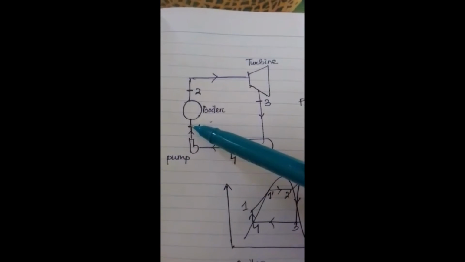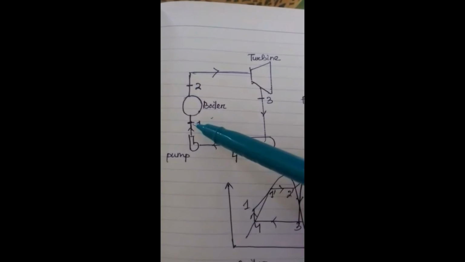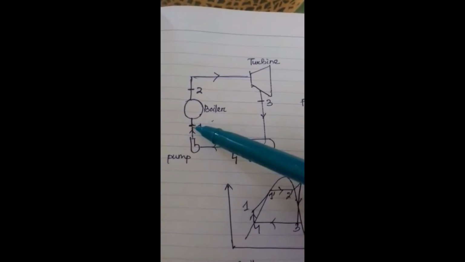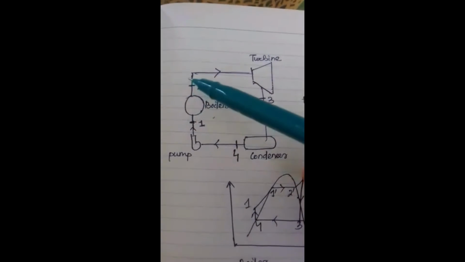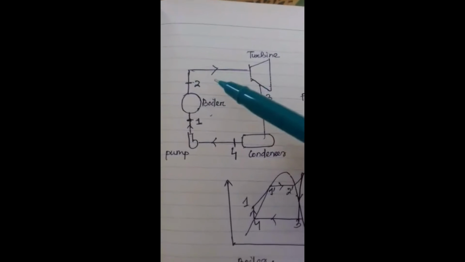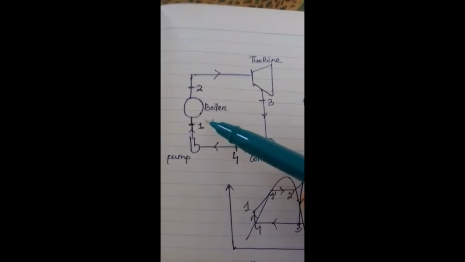The chemical energy of the fuel is converted into heat energy, and that heat is absorbed by the water. The water which enters at state 1 is converted into steam at state 2 at a constant pressure.